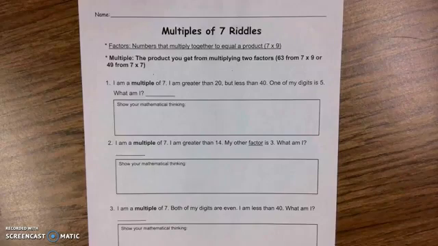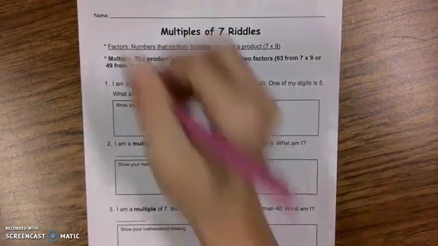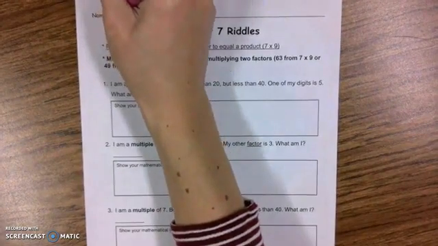This week we are focusing on multiplying with one of the factors being 7. This activity is called Multiples of 7 Riddles, and I hope you enjoy it as much as I did, because you are going to be solving some riddles today to figure out what multiple the riddle is describing. At the end of this video, you are going to get a recording sheet from your teacher's Fact Fluency area. And the first thing we need to do is put our name at the top.